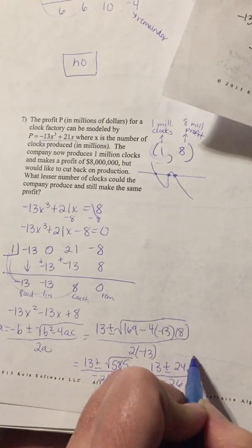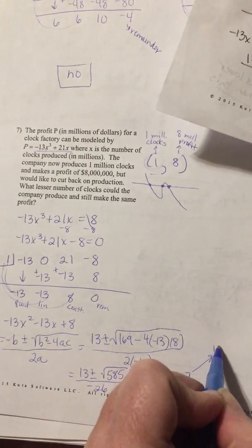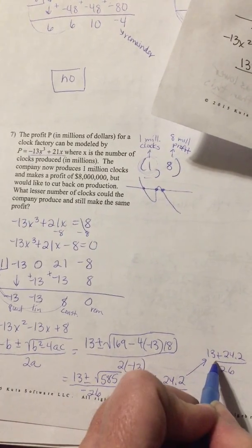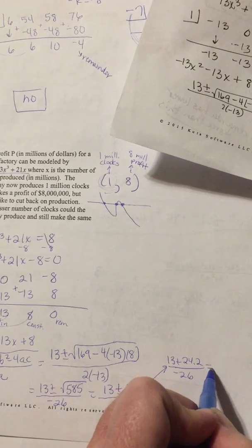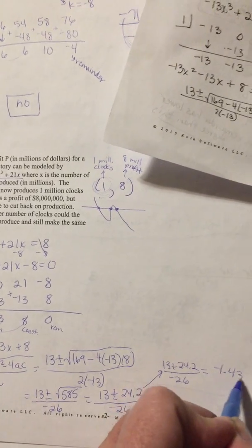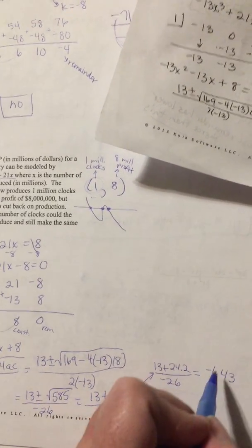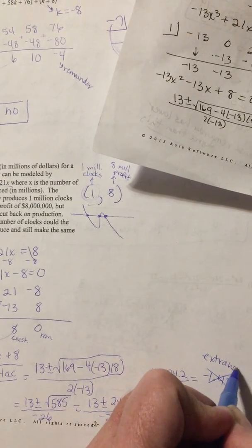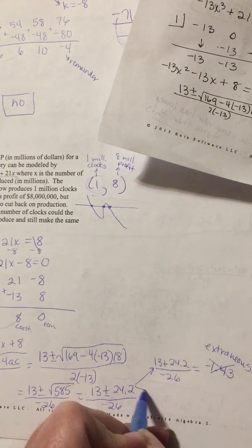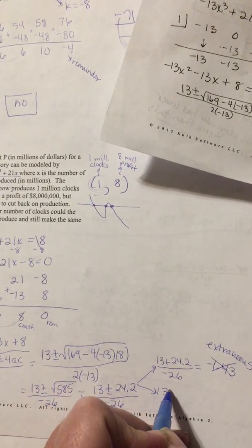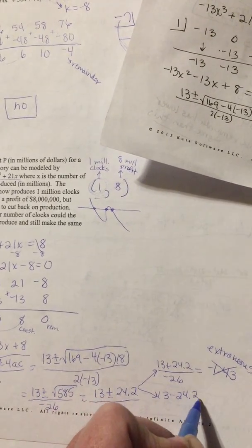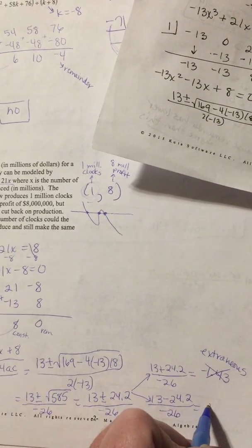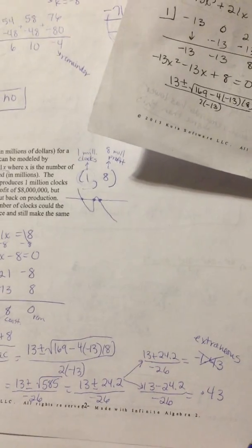I have two solutions here. I have one that's 13 plus 24.2 over negative 26. But I can guarantee you that that is going to get me a number that makes no sense in this problem. Can I produce negative 1 million clocks? No, that's extraneous. So I'm not going to pay attention to that solution. I'm going to do the other solution, which is to take away 24.2. And when I get that, I get this answer.